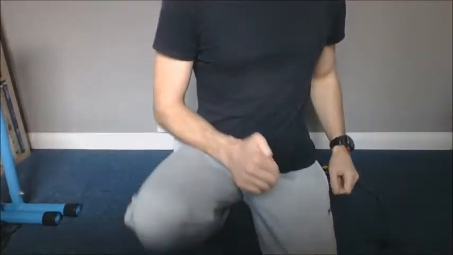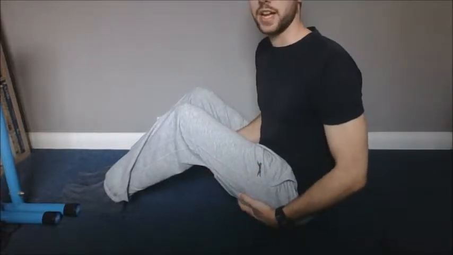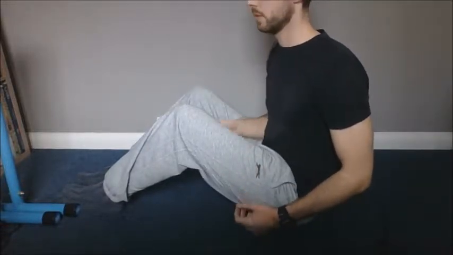Now how to address this? Just like last time, we stretch the tight muscles and strengthen the lengthened, weakened muscles, exactly the same thing. So here are some exercises to do just that. What you're looking for first, with regards to the knee especially, is to stretch and reteach that hamstring to go back to its normal length.